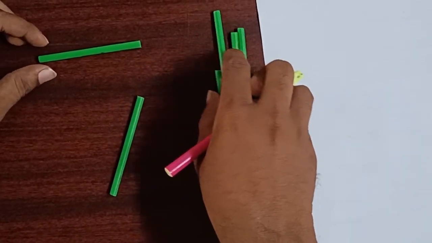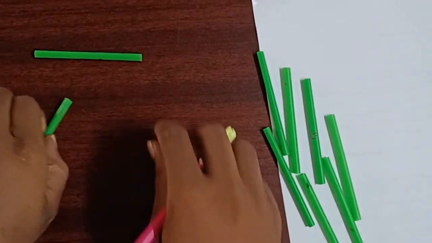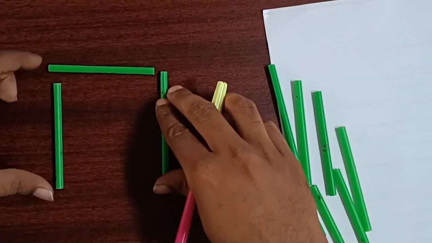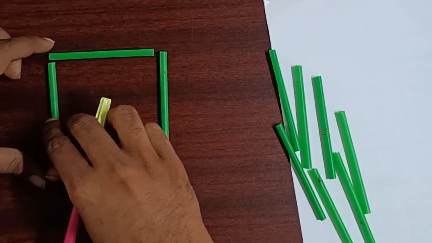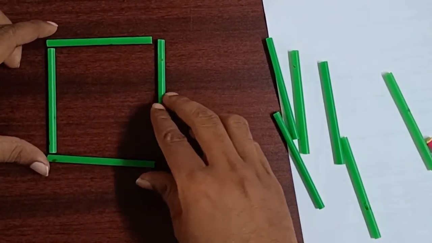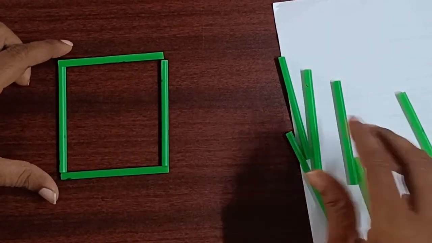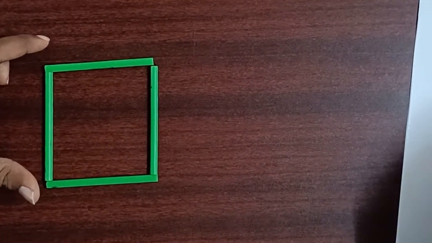Okay, now let's look at another example. Here I have straws, and I'm going to make a square. To make a square, I'm using 4 straws, and I'm making a perfect square. And then I'm going to make another independent square.